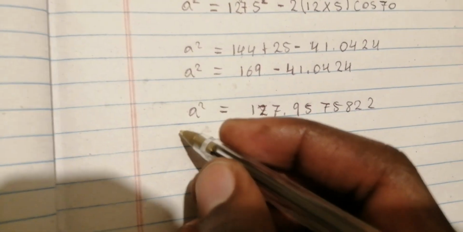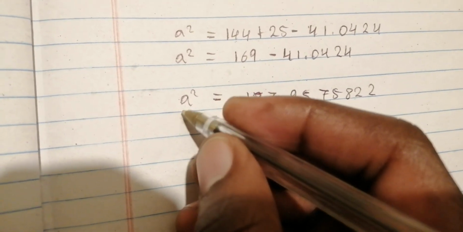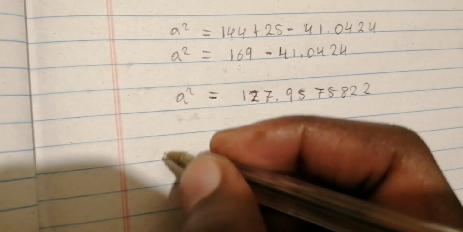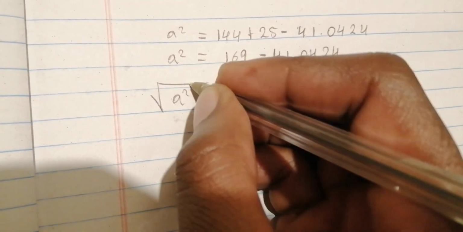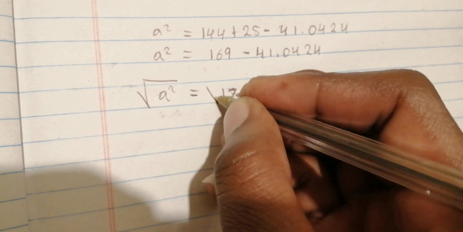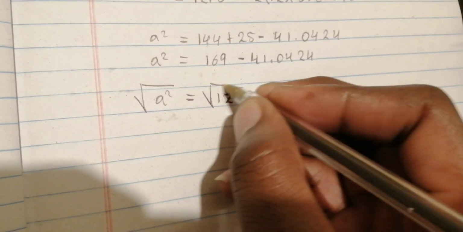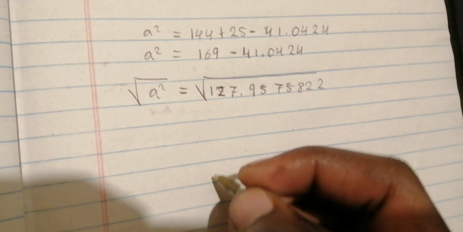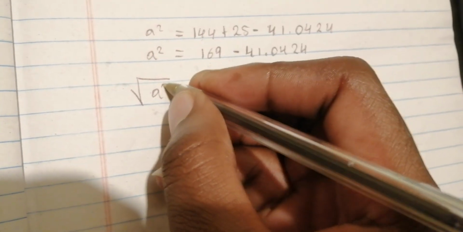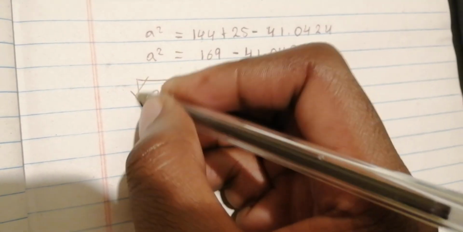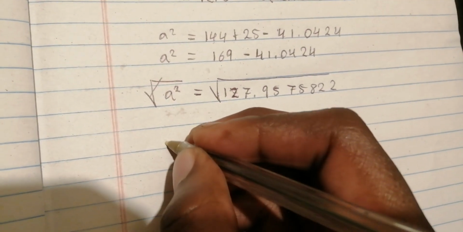We don't want a squared, we just want a. What are we going to do in order to get rid of this square? We're going to introduce the square root on this side, and on the other side too. These two cancel each other, leaving behind a.